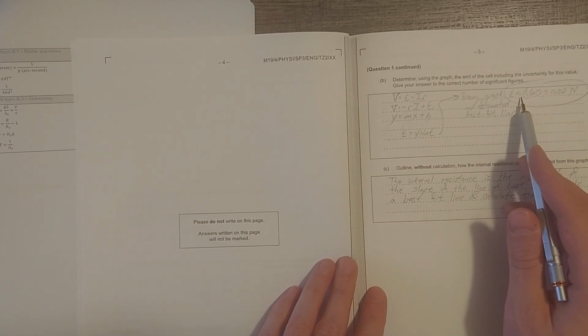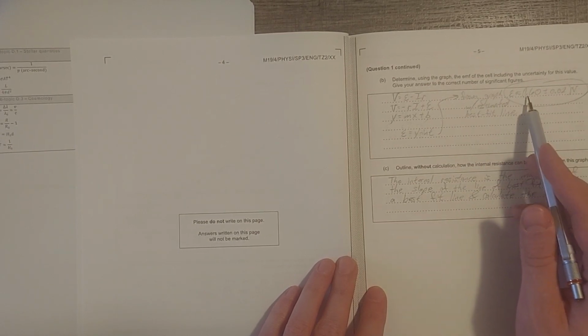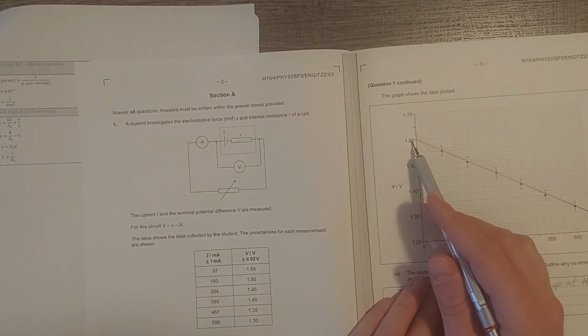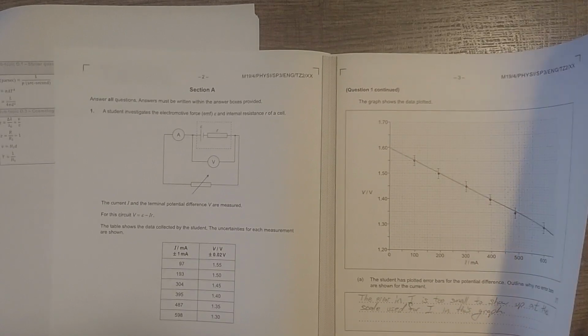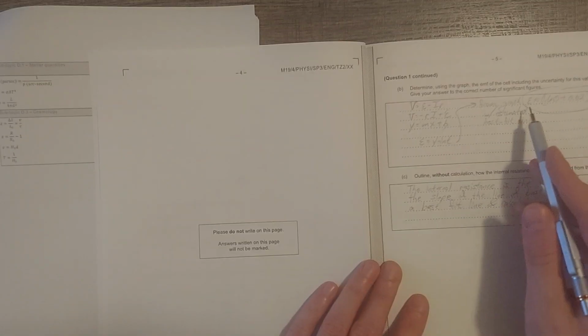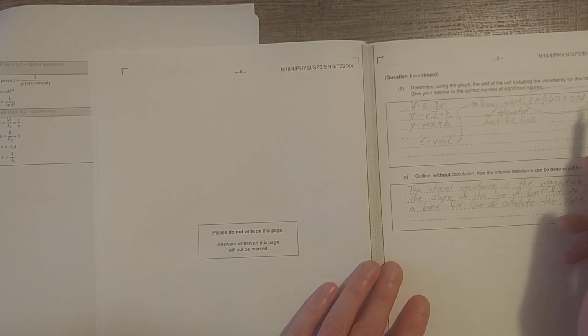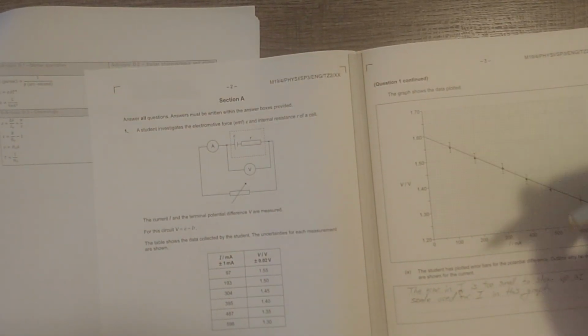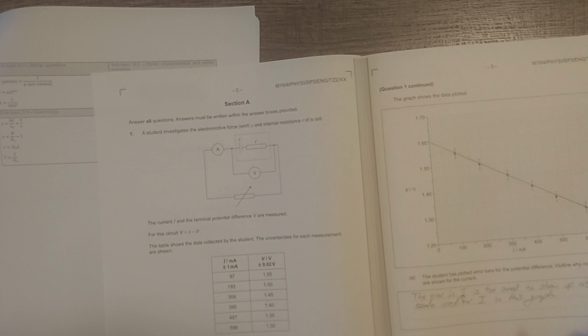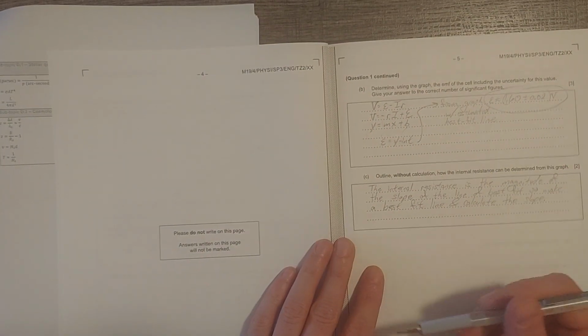And I got a y-intercept of 1.60. If we look right here, it goes right through 1.60. So my y-intercept was 1.60, from the graph with the estimated best fit line. And then we need the error in that. Well, the error in our voltage in each reading is plus or minus 0.02 volts. So that's what I made the error in my y-intercept, 0.02, because it was on the voltage axis.